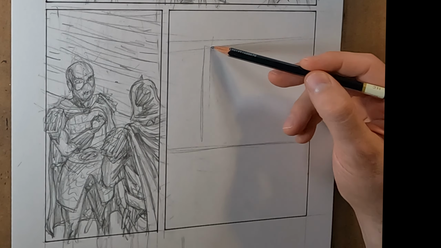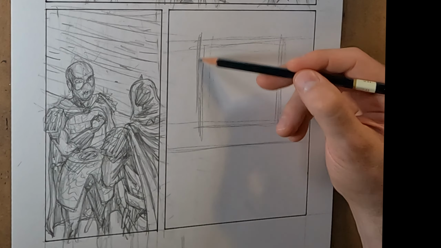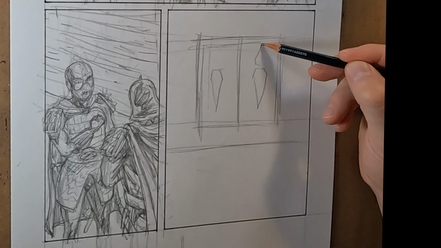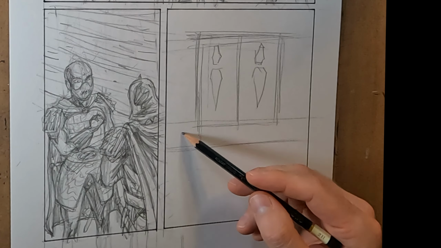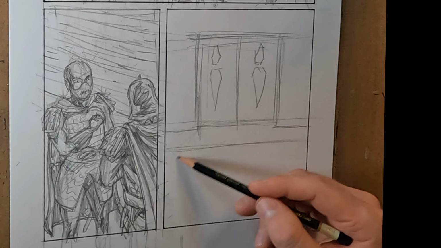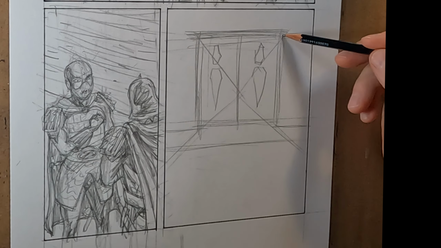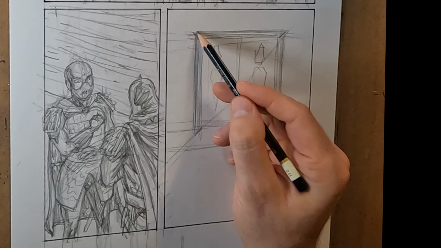It definitely comes in handy with drawing architecture, to think in terms of three-dimensional form and not just the outline of it, because those things are three-dimensional, and your mistakes will show because they're very boxy typically. But it applies to your figures too.